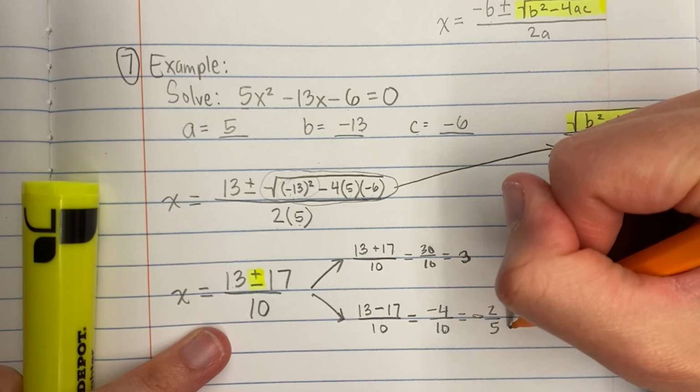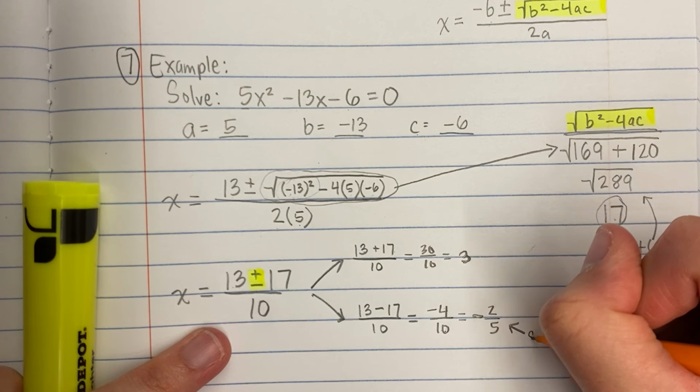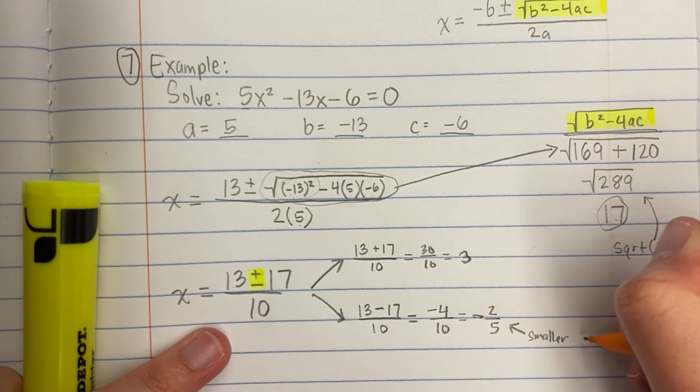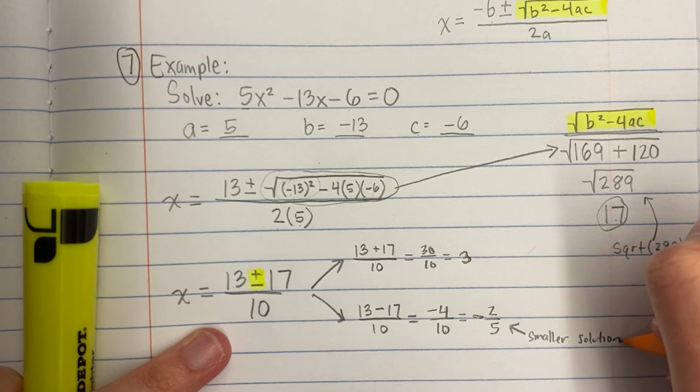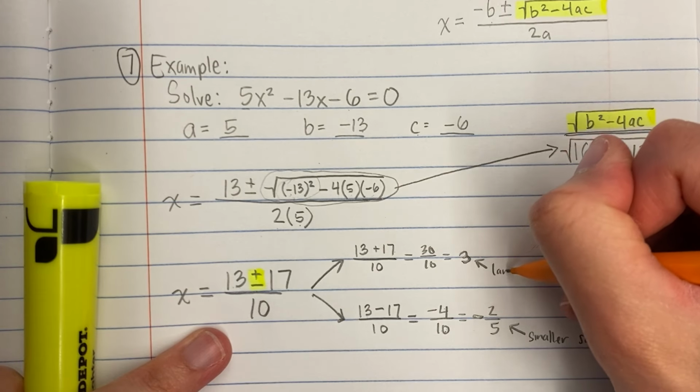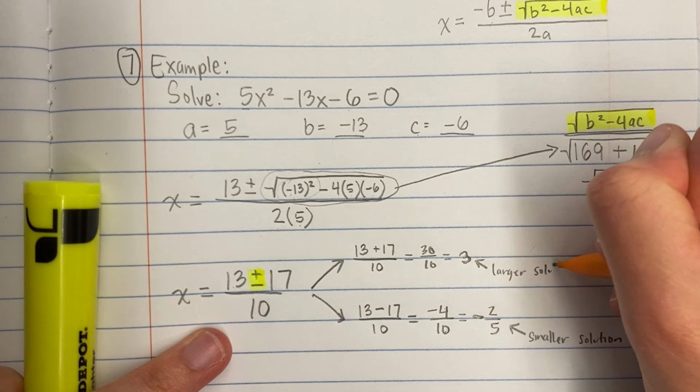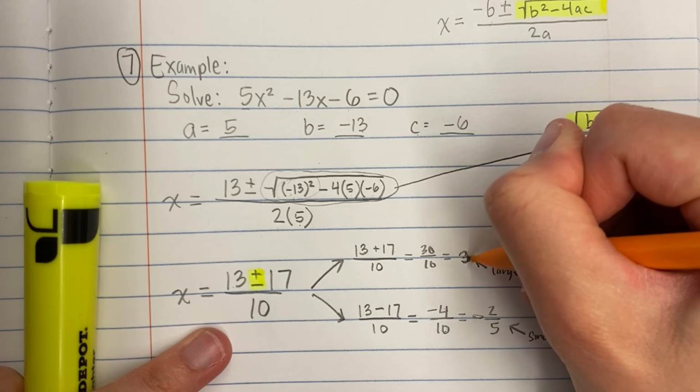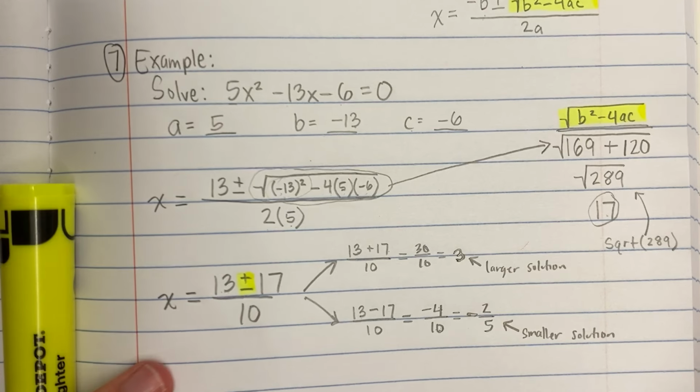Okay? Now, in this case, I have a negative and a positive solution. So my negative is definitely the smaller solution. And my positive solution is definitely the larger solution. Okay, so my solutions in this case would be 3 and negative 2/5.